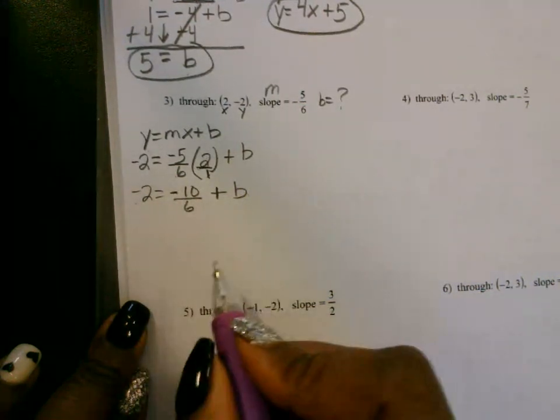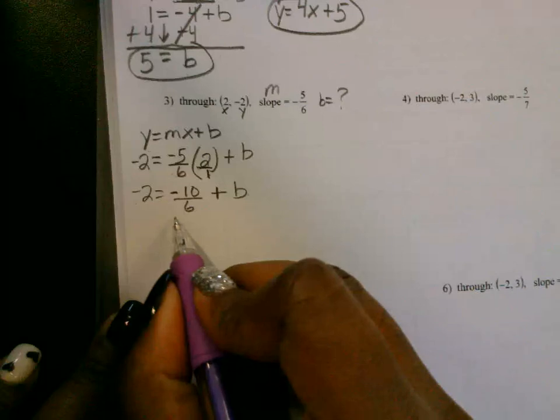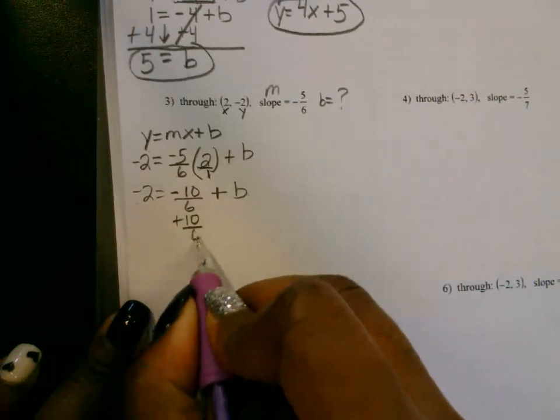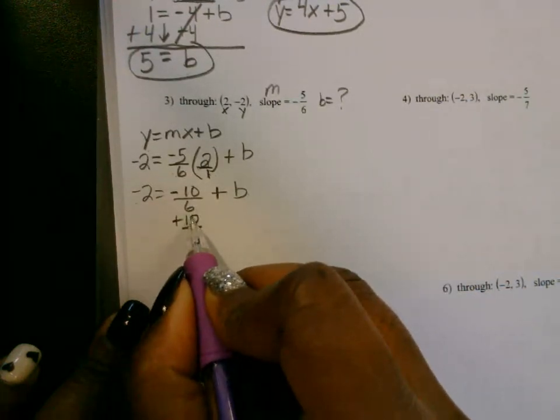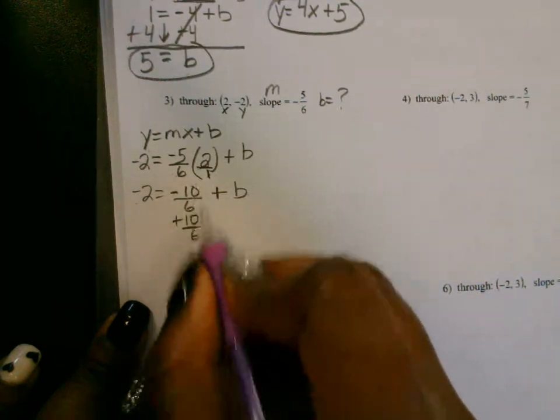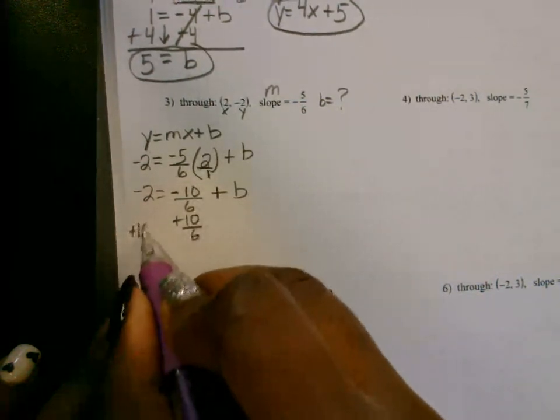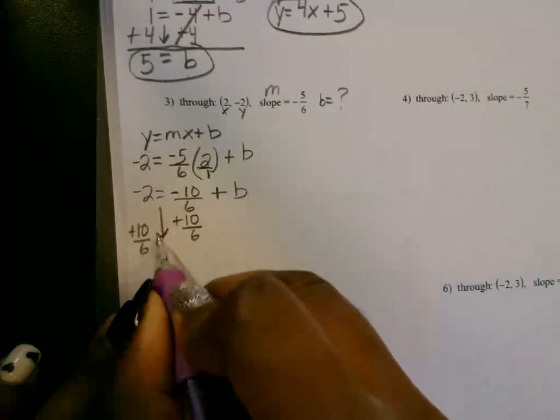You see how this is a minus? The opposite of a minus is to add it. So when I add this 10/6 to this -10/6, this is going to be 0 here. So I'm going to add it to this side. Okay? Bring down the equal.